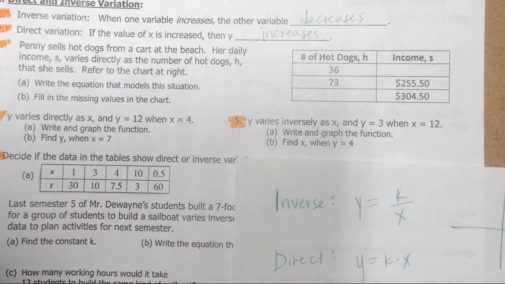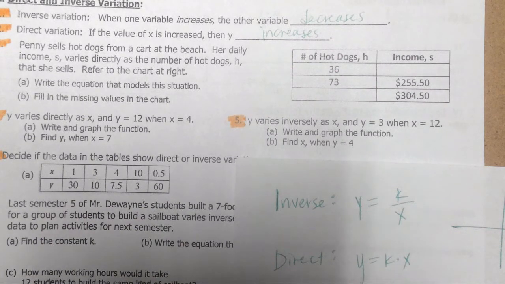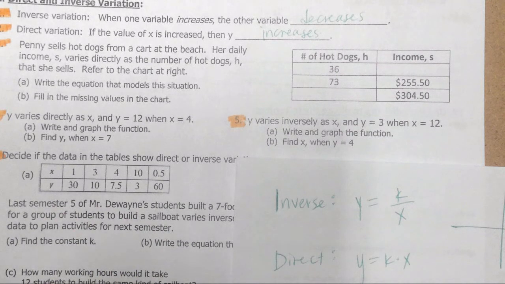Alright, so next one, number 3. It says, Penny sells hot dogs from a cart at the beach. Her daily income S varies directly as the number of hot dogs H that she sells. Refer to the chart at the right. And so they want us to write the equation that models the situation. Fill in the missing values in the chart.